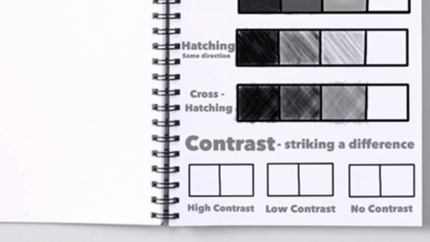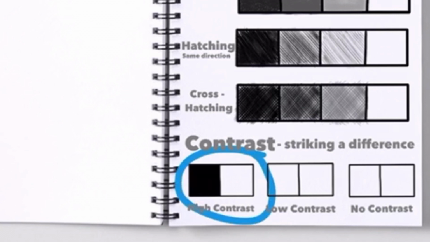So if contrast means striking a difference, with high contrast, the 2 shapes next to each other will be very different. One's going to be very, very dark. You can use blending or shading. You can use hatching or cross hatching. Low contrast is going to be that they're different, but they're not that different. And so with low contrast, you'll see that they are different, but they're pretty close. No contrast means that the shapes are exactly the same value and will look like that, okay?